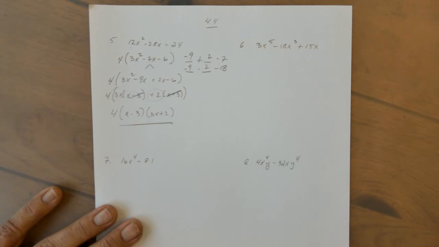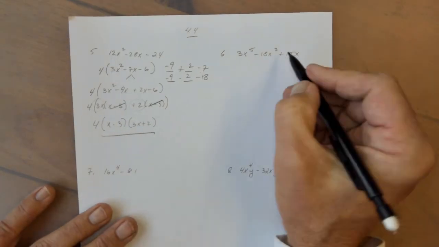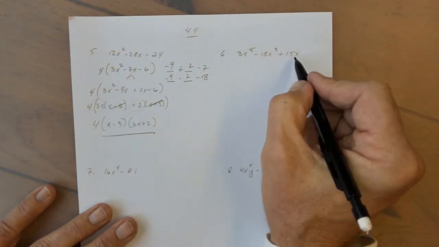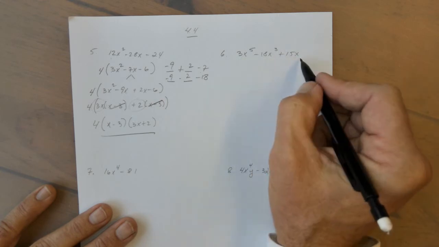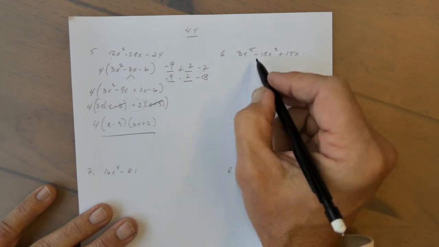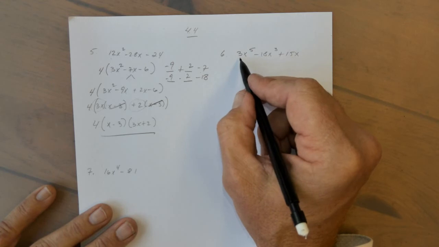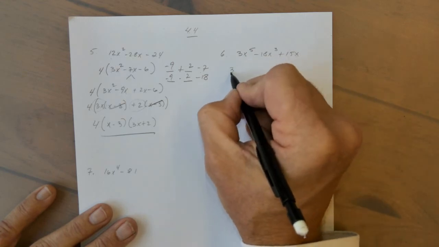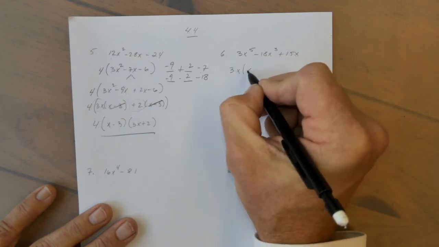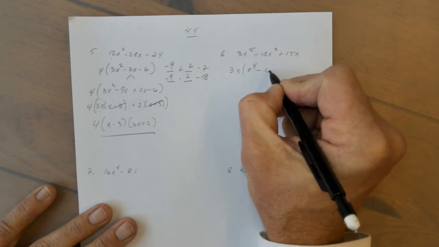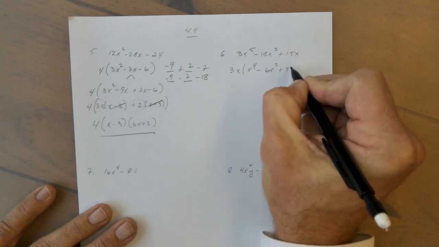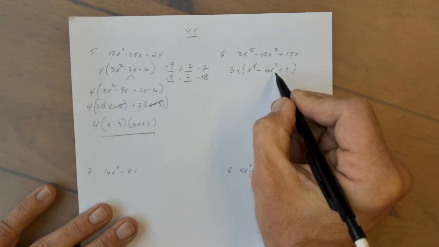plus 2. Okay, so similar here, notice that I have a monomial that can be factored out of all three of those terms, and not just a constant or scalar, but also I can factor out an x, and that leaves me with x to the 4th minus 6x squared plus 5. So this factors very similarly.